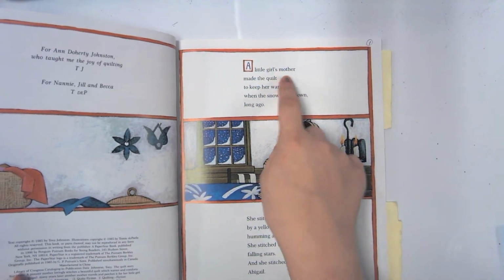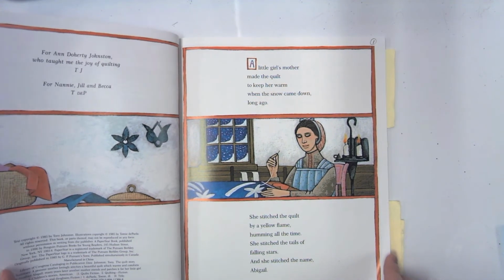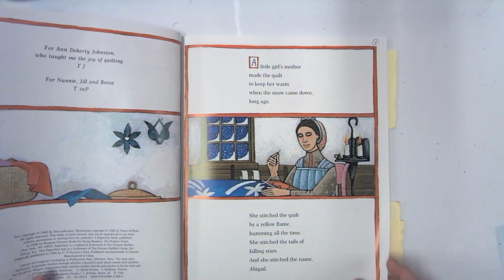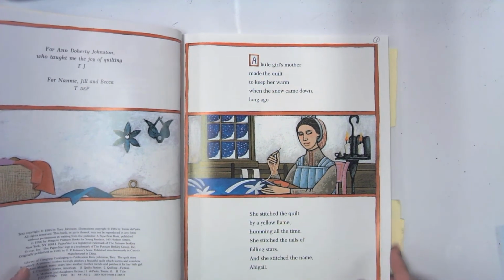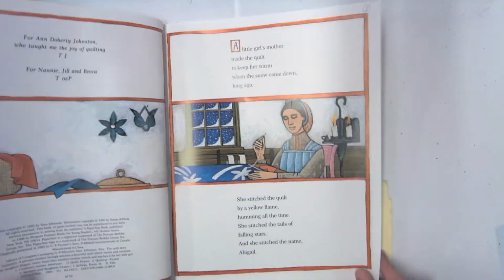A little girl's mother made the quilt to keep her warm when the snow came down long ago. She stitched the quilt by a yellow flame, humming all the time. She stitched the tails of falling stars, and she stitched the name Abigail.